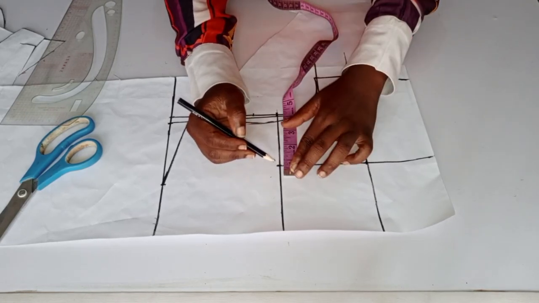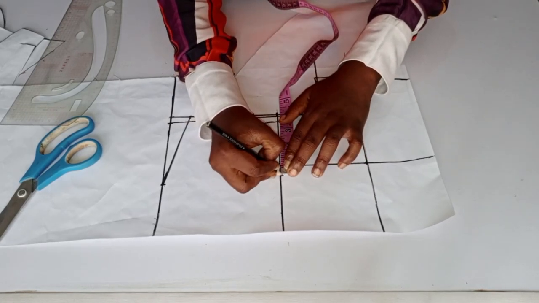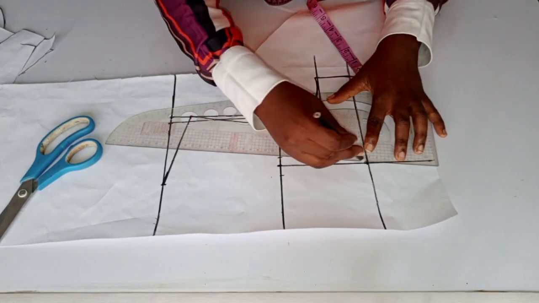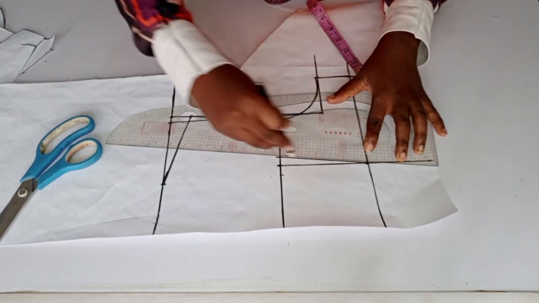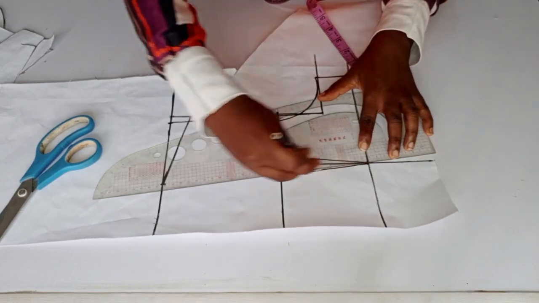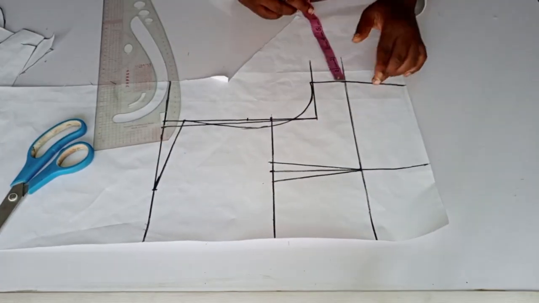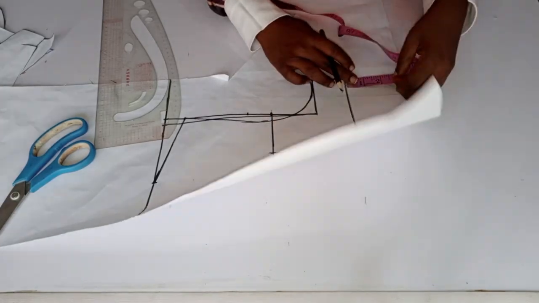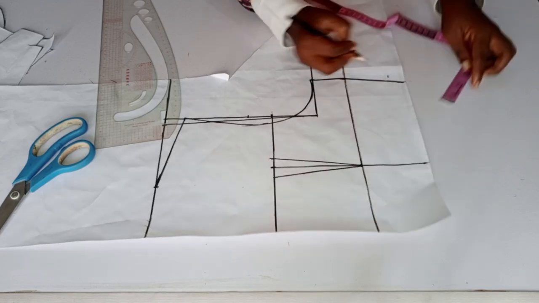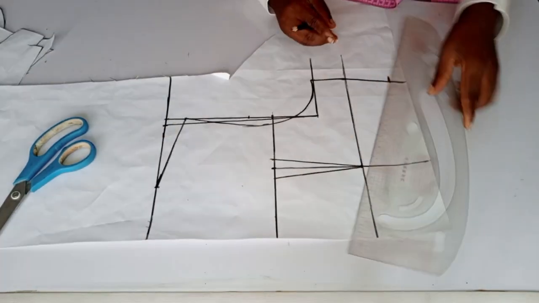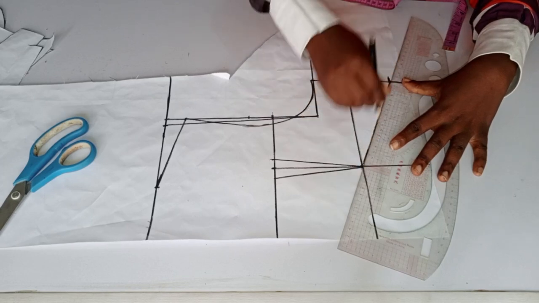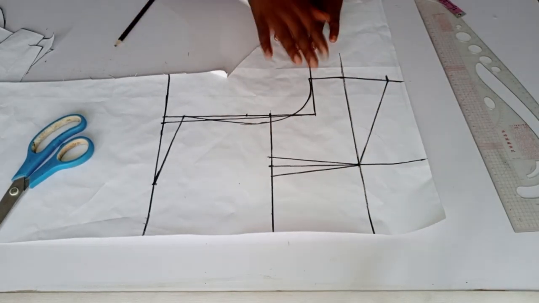We need to tighten our bust at this upper part. I will be making use of 1 inch, half inch at each side, and you connect it to the bust point this way. I will be making use of side darts. I will be taking side dart of 2.5 for us to have fullness at the bust. If you are of small size, you can make use of 2 inches, and if you are of bigger size, you can make use of 3 inches for the side darts, depending on how full you want your bust. I will be cutting it out.